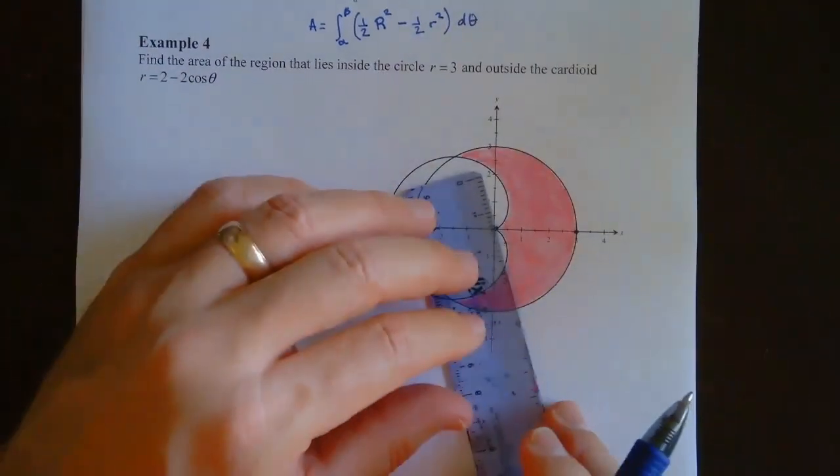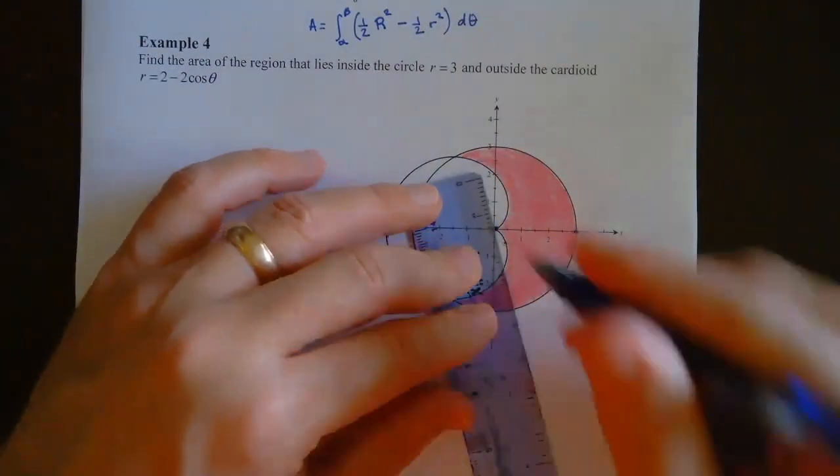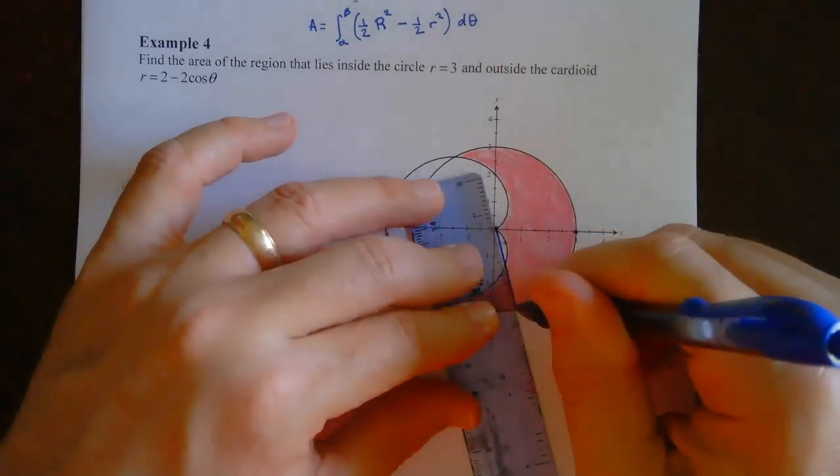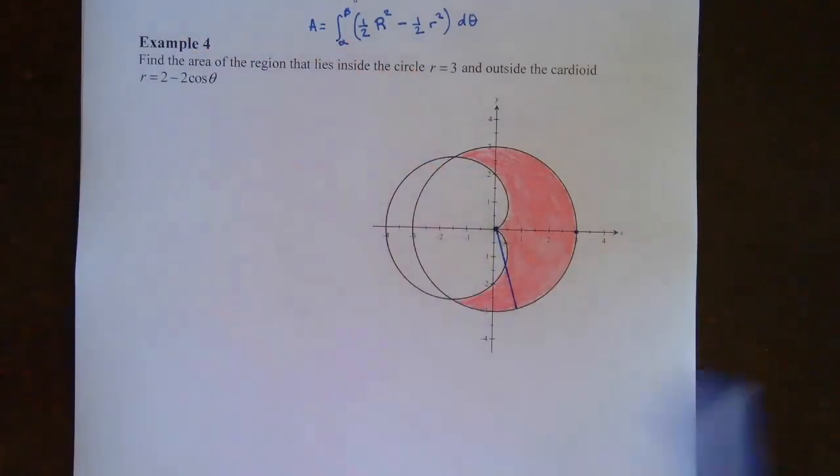Let me draw in the shape. This is going to represent one of the sectors we're talking about, a really skinny sector.